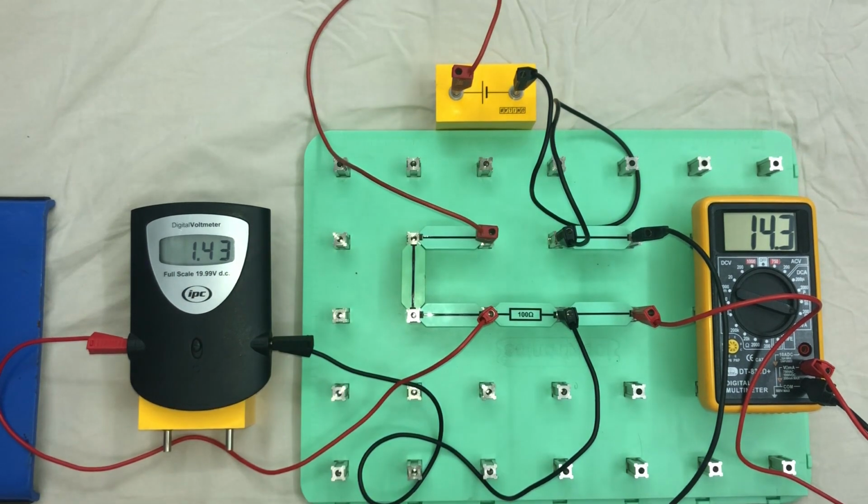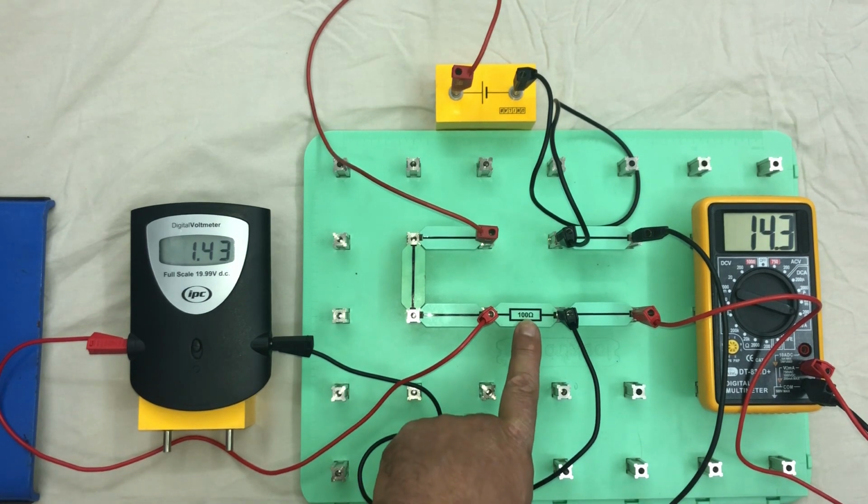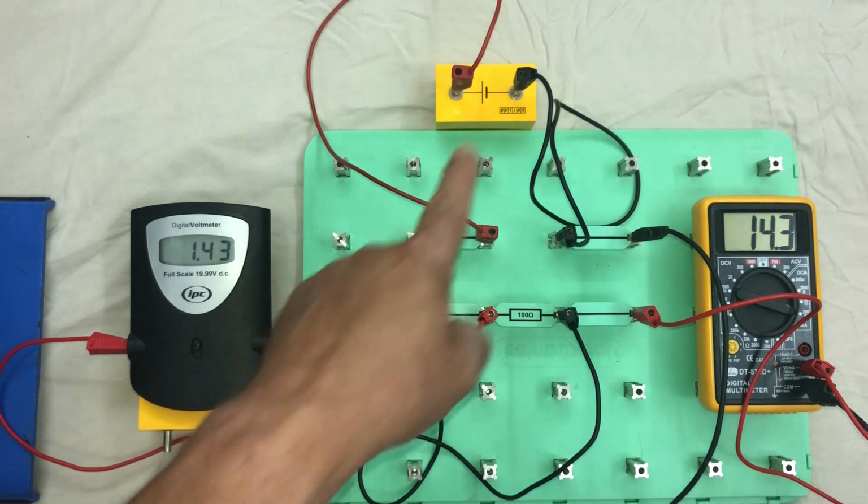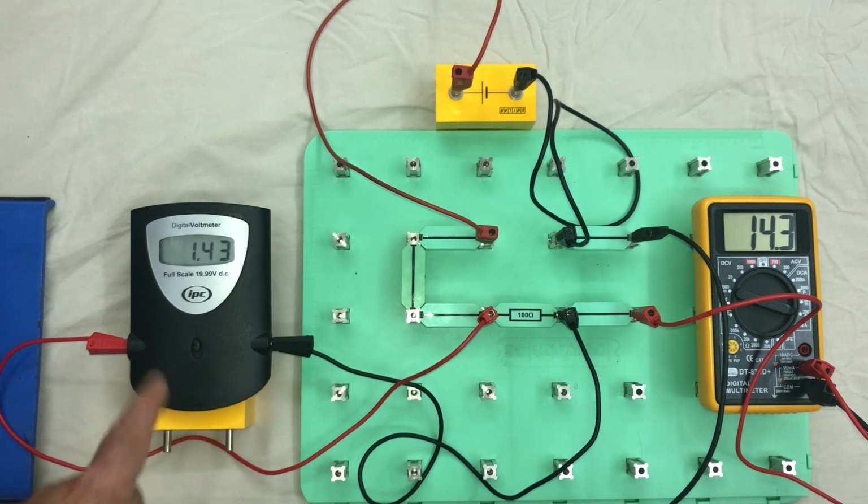EMF of the cell, if you remember, was 1.47 volts. The potential drop across the external resistor is 1.3 volts. So as we can see, there's some lost volts there. And the current in the circuit is 14.3 milliamps. Right, let's do the calculation.